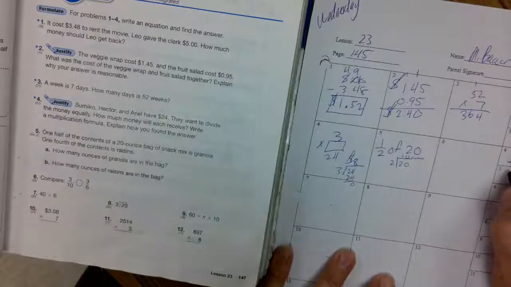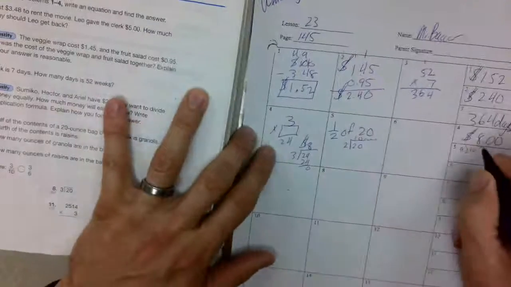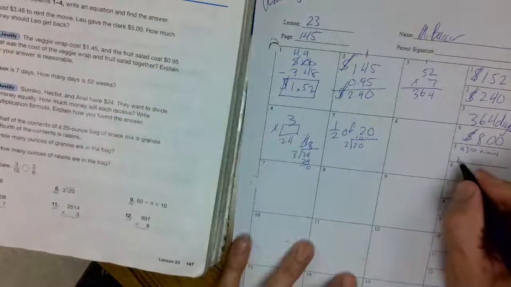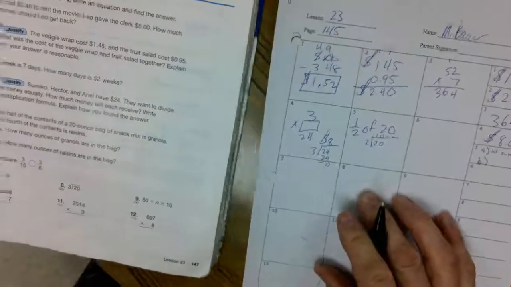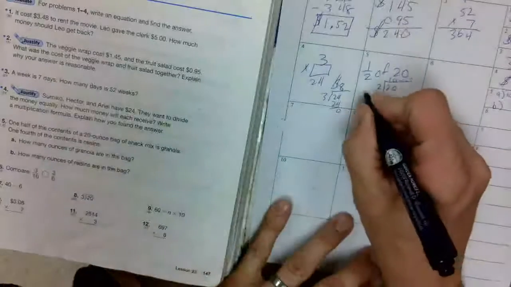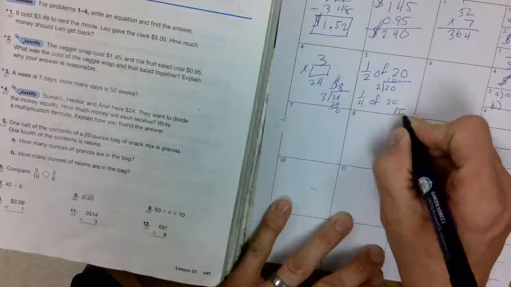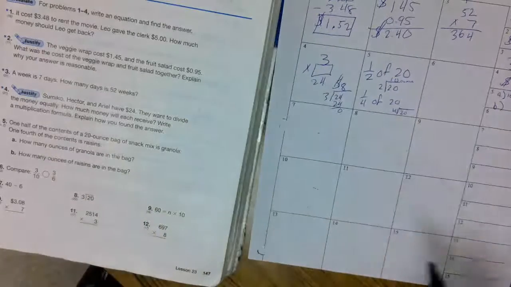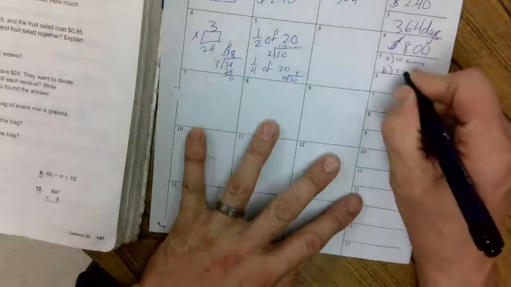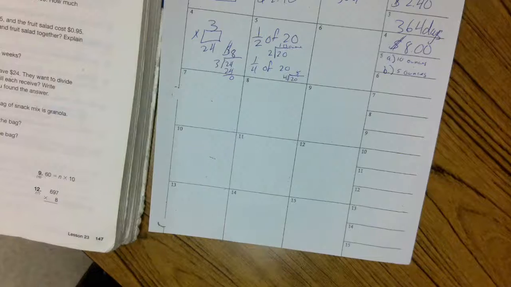And this one has an A and a B, so when you write it over here, write it nice and neat. A, 10 ounces. And now we got to get a B in there too. B says how many ounces of raisins are in the bag. And it says there was 1/4 of 20. So go ahead and take 20 and divide it by 4. Slide down the 4 until you hit the 20. You'll find it should be 5 what? 5 ounces.